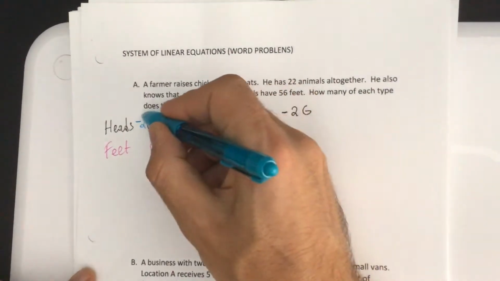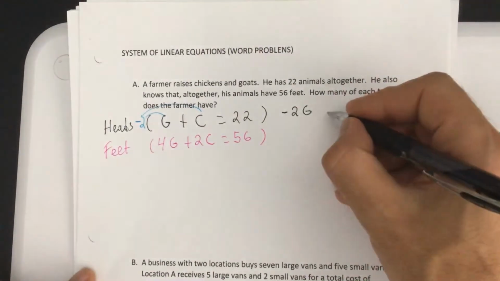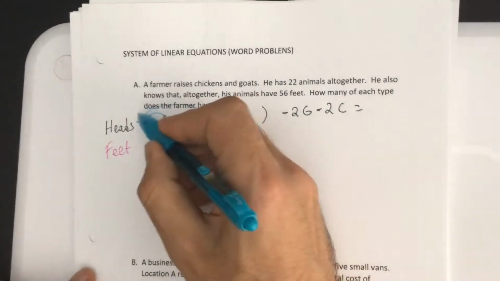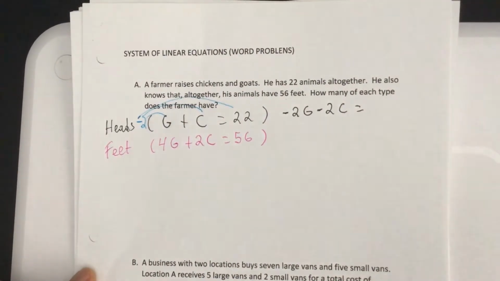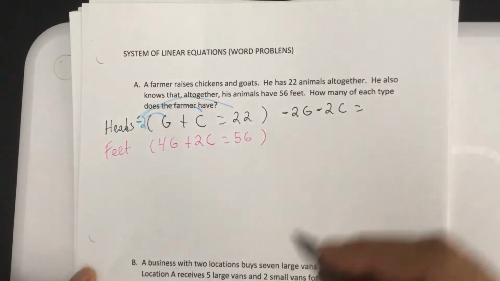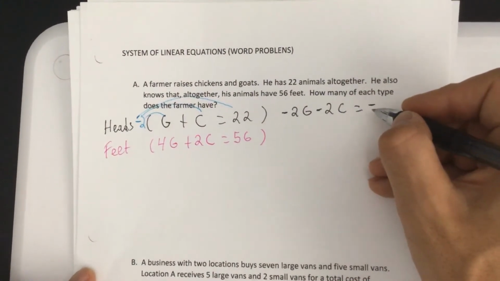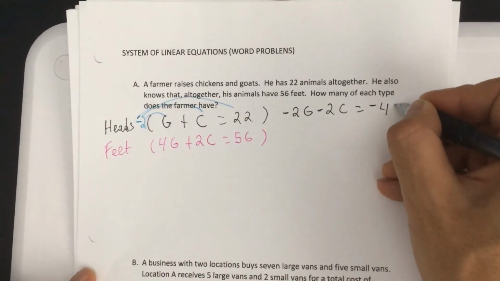If I multiply -2 times c, I'm going to have -2c, and then finally -2 times 22, that will be -44.